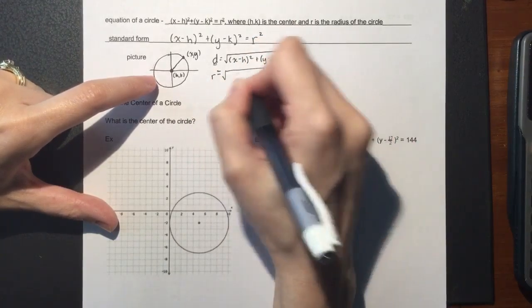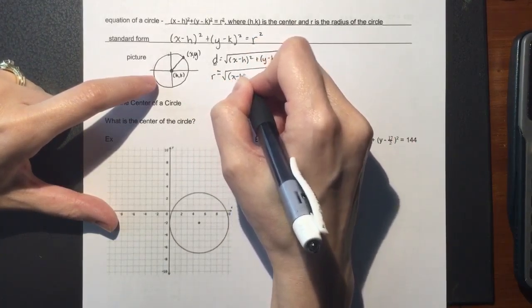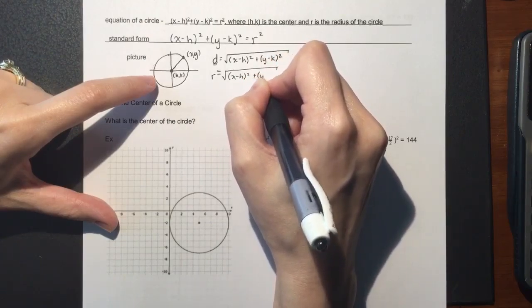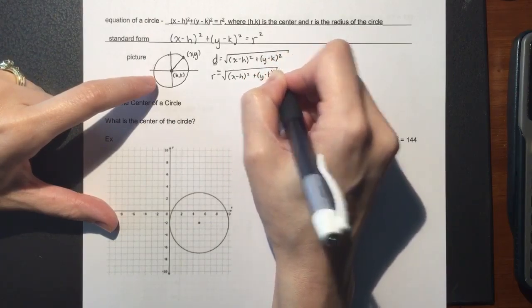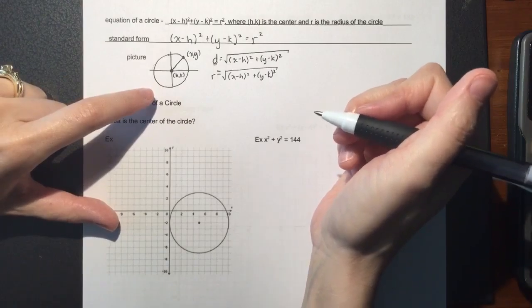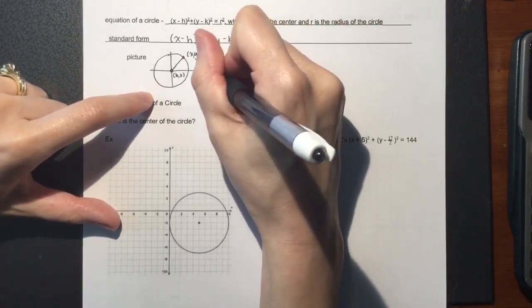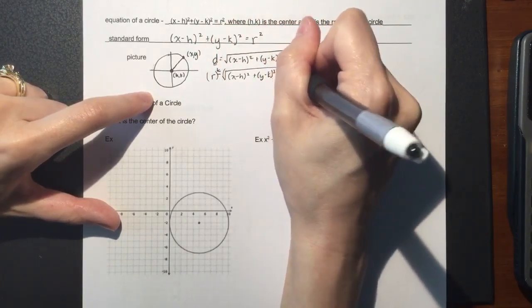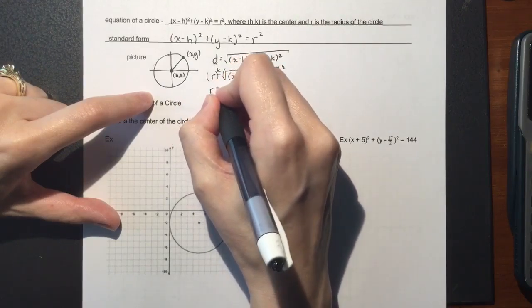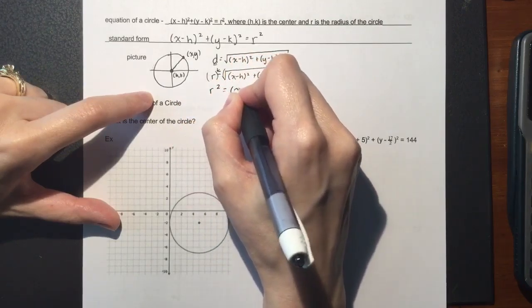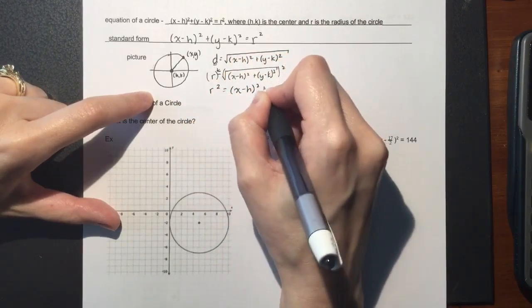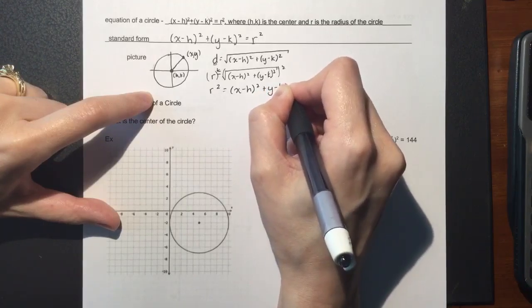Radius is equal to the square root of (x minus h) squared plus (y minus k) squared. And whenever we're writing equations, we usually don't have square roots in them, so square both sides. And if you do that, you end up with r squared is equal to (x minus h) squared plus (y minus k) squared.